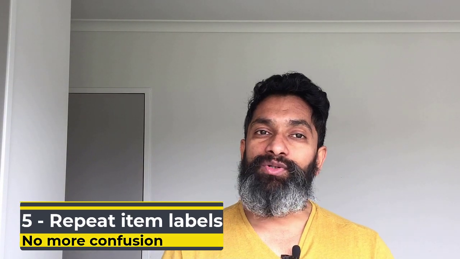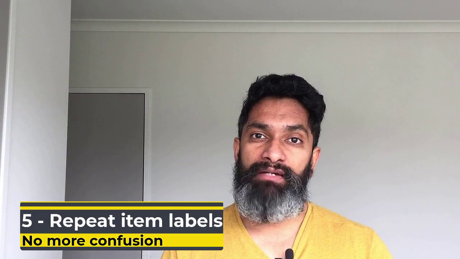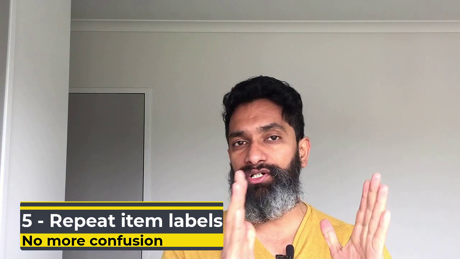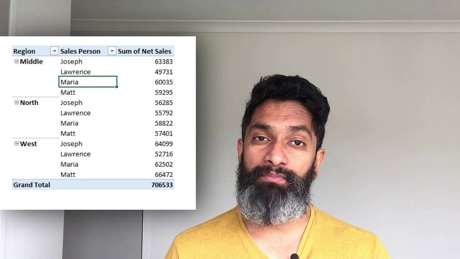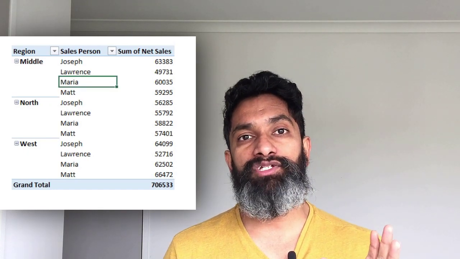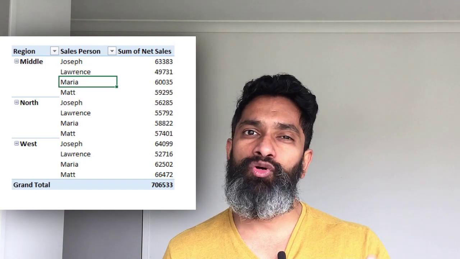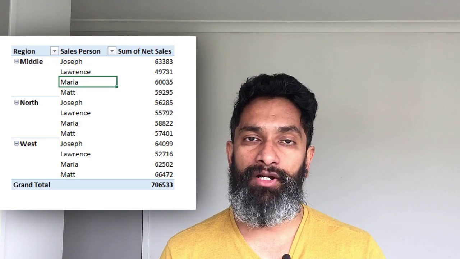This next trick is my favorite. We can use tabular layout in pivot tables to create a structure where you have multiple columns, one for each type of data. For example, we could make a pivot report that shows individual salesperson details by region. So we could have region in one column, salesperson in another column, and then revenue figures in the third column.